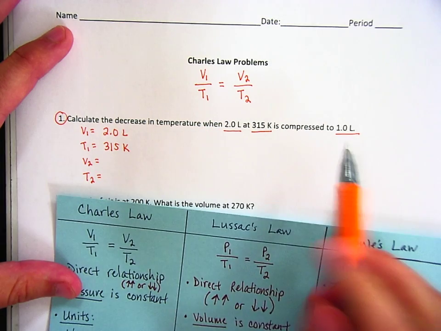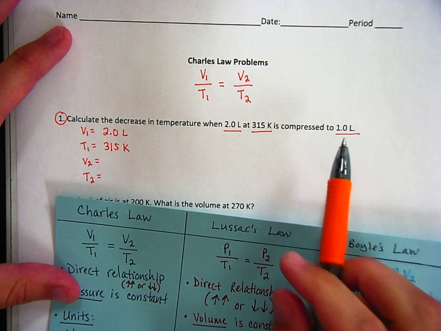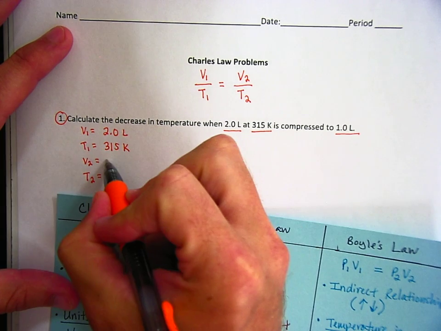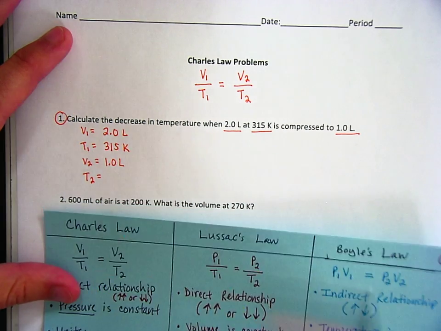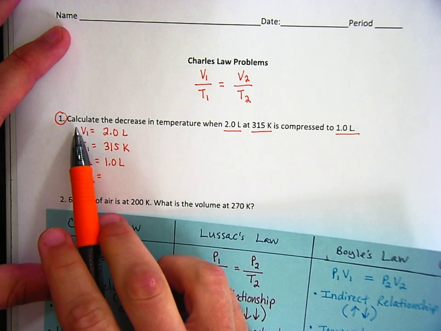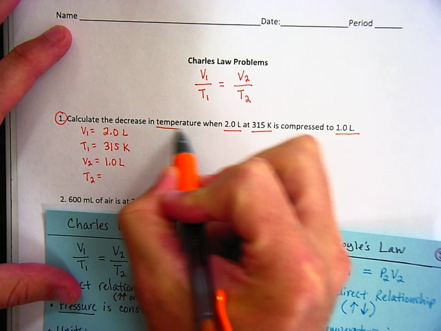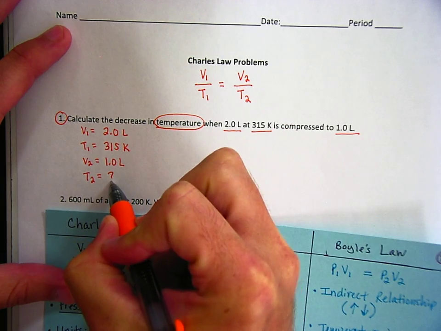Now my third number, it says it's compressed to 1 liter. So it's my volume, that's my second volume. So 1.0 liter is my second volume, which means I'm missing my second temperature. It also says calculate the decrease in temperature, so that was kind of my hint of what I'm looking for. So we're looking for temperature, and I'm putting a question mark there.